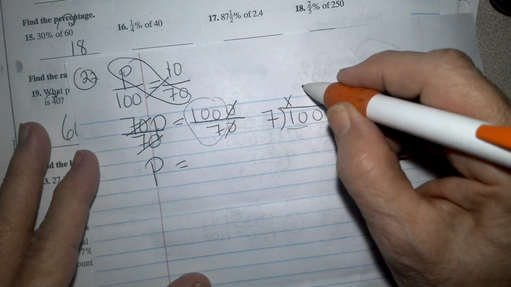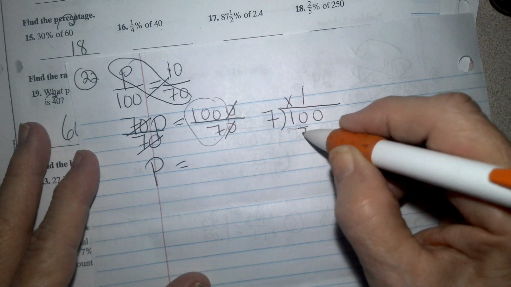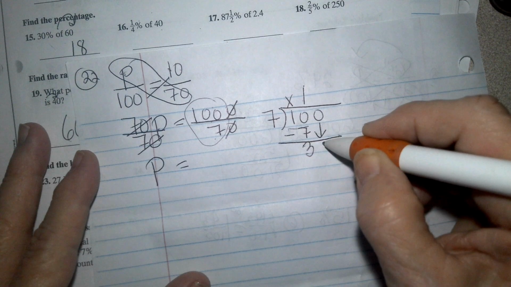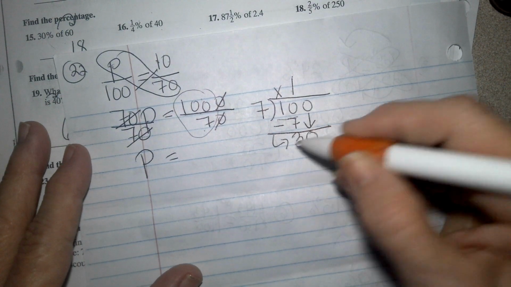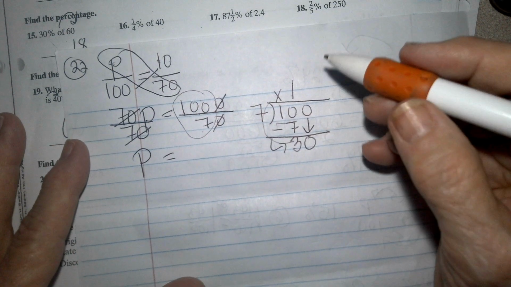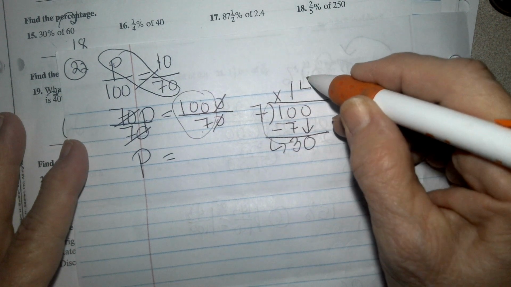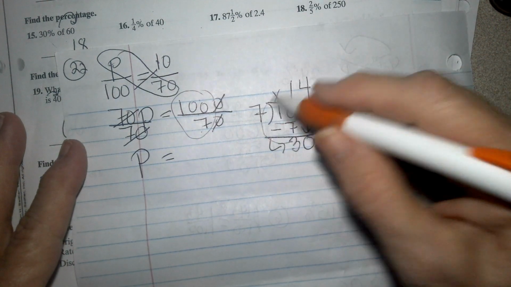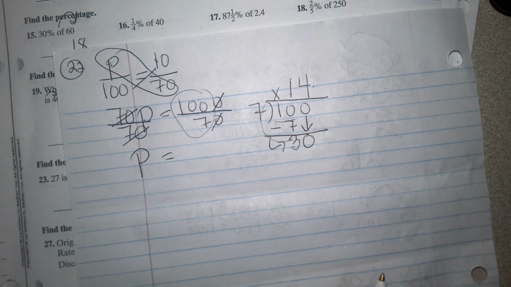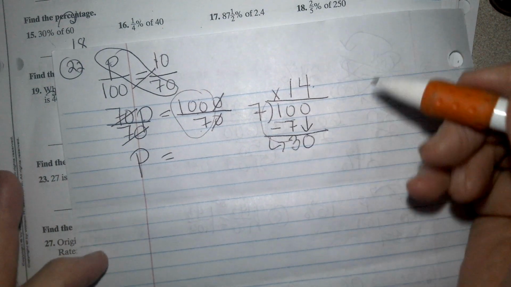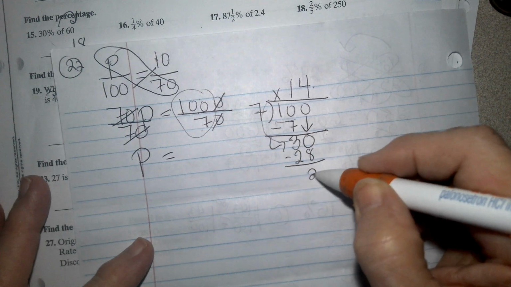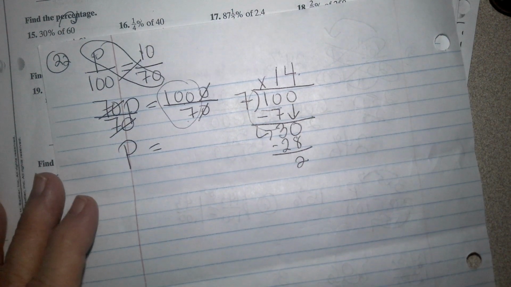Seven into 10 is 1. 1 times 7 is 7. Subtract. Bring down and then go back and divide again. 7 into 30 is 4. You might not have decimals in the problems. Again, I'm trying to avoid it so you can do the best that you can on the test, but you will have some fractional answers. So 4 times 7 is 28. Subtract, I get a 2. So I'm done. Don't put things in decimal answers.